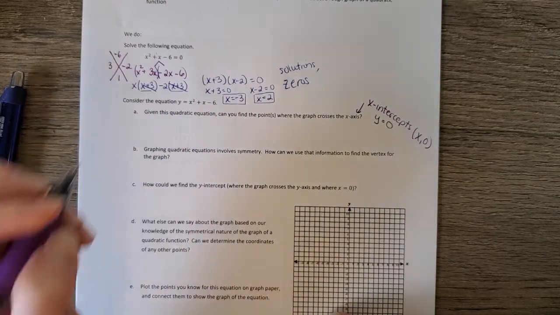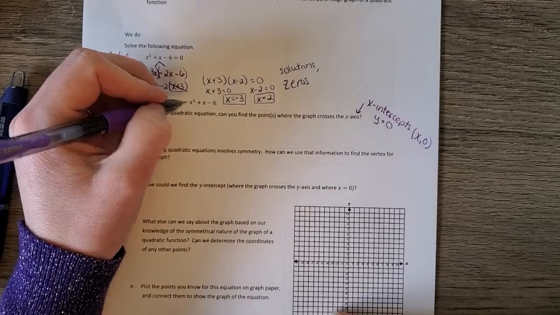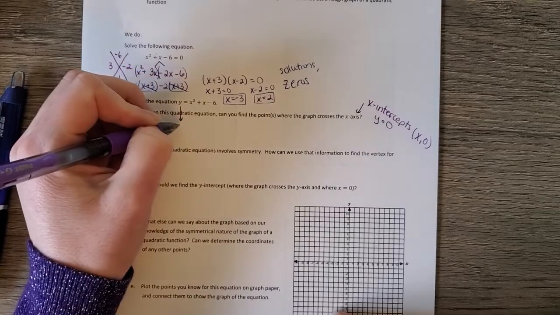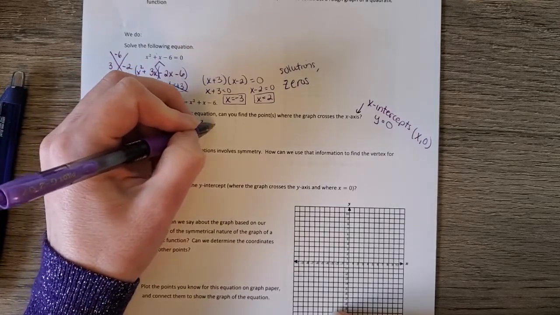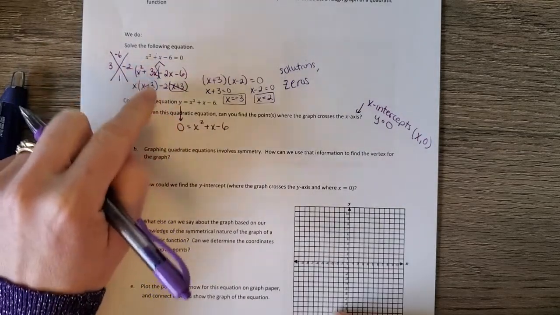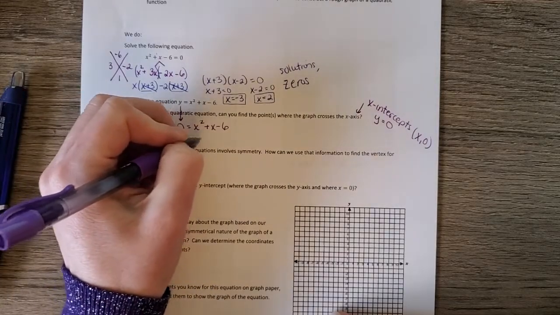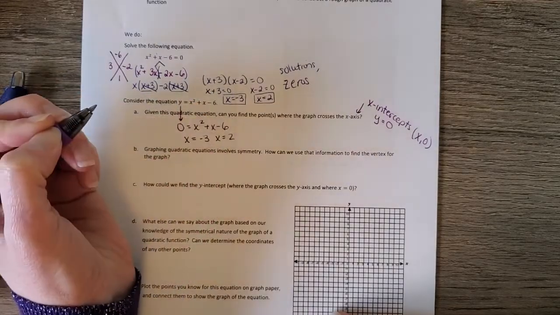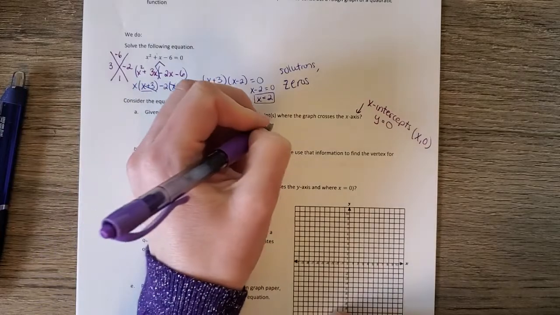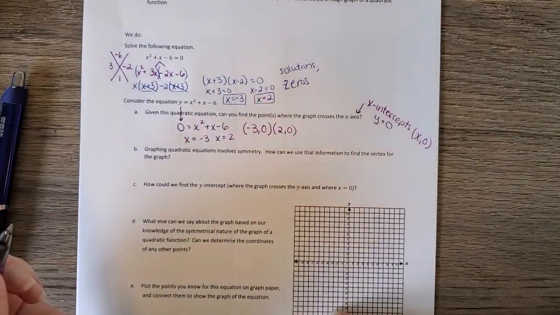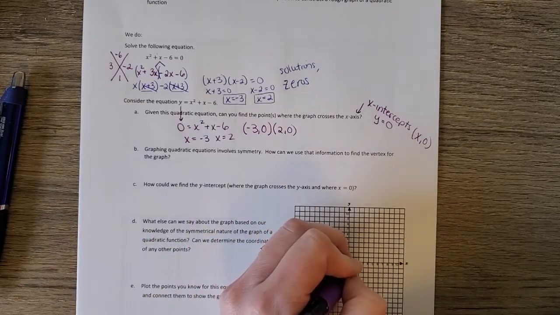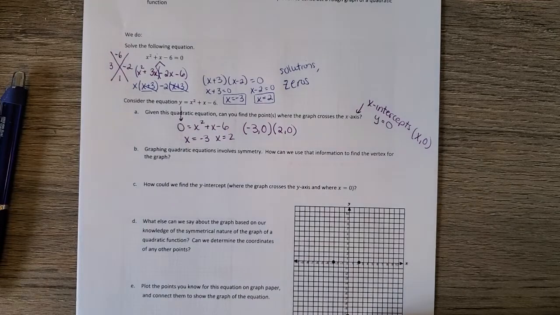So if we're looking at this equation and ask where the line crosses the x-axis, we know y has to be 0. We rewrite this equation, replacing the y with 0, and then we solve. We've already done this, because it's the same equation we had up here. When we solve, we get x equals -3 and x equals 2. So the x-intercepts are at -3, 0, because the y value is 0, and at 2, 0. On the graph, we can put a point at -3, 0 and at 2, 0, and we have our graph with our x-intercepts.